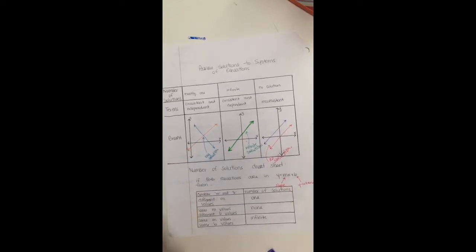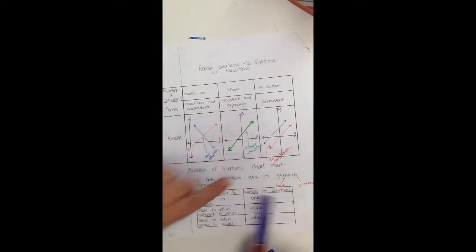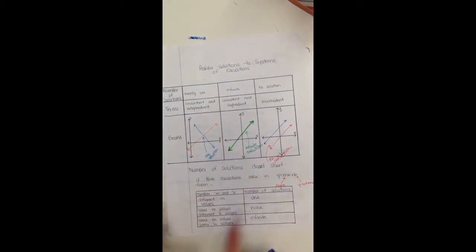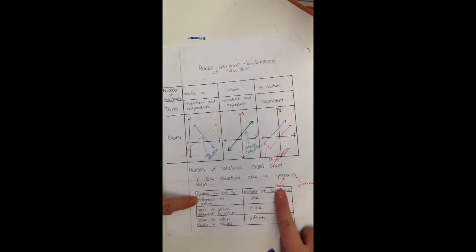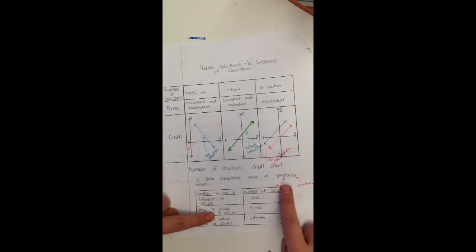Okay. Once those are both written in slope-intercept form, you can look at my m and my b, so my slope and my y-intercept. Do they have different m values? Yes. Then there's only one solution. Do they have the same m value? And if they do, is their b value different?